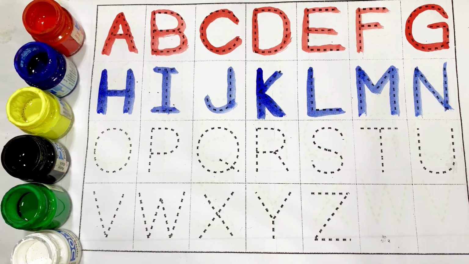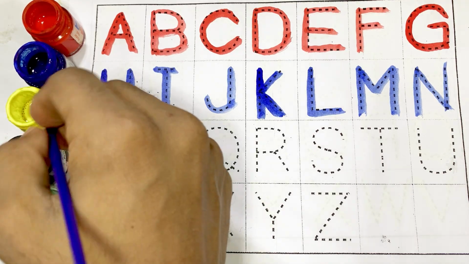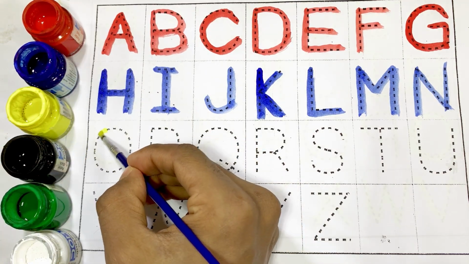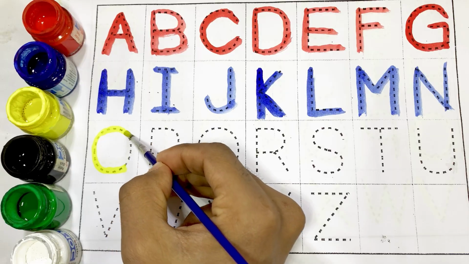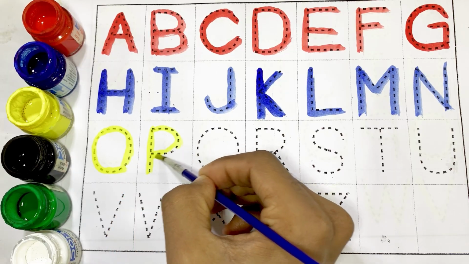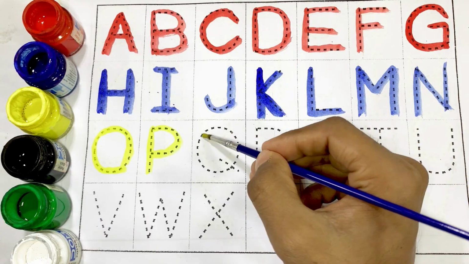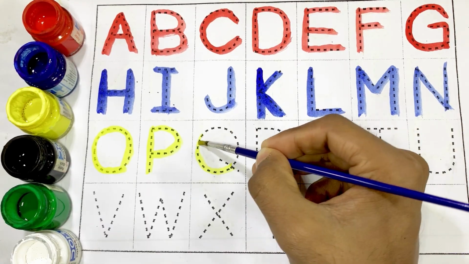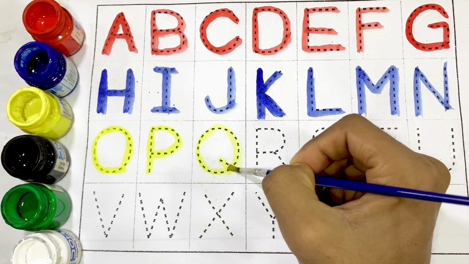Kids, now O. The alphabets of O and use yellow color. This is O. O for octopus. This is P. P for parrot. This is Q. Q for queen.